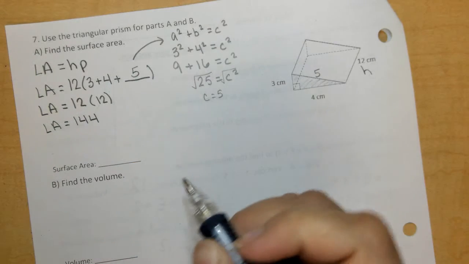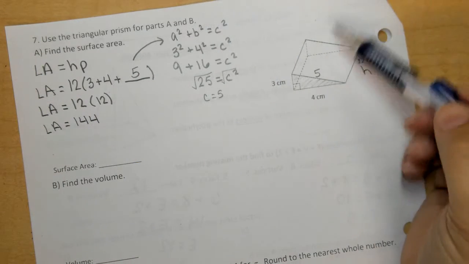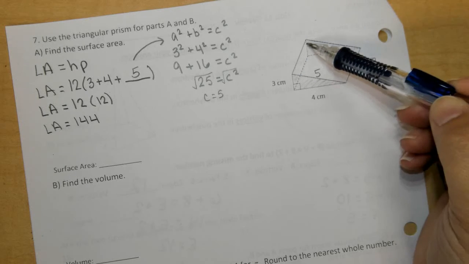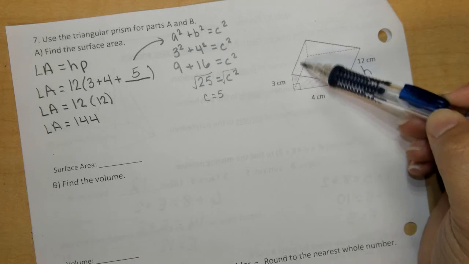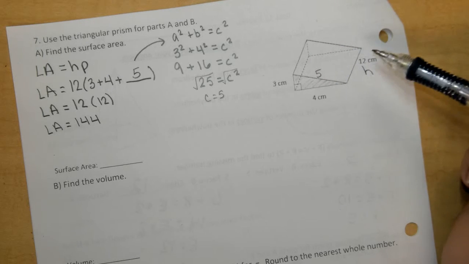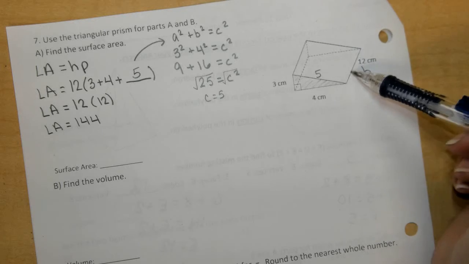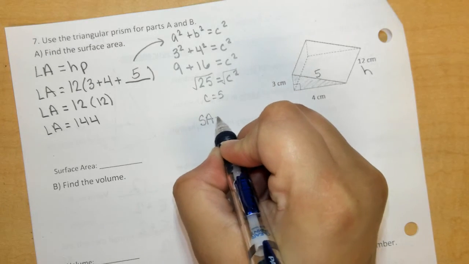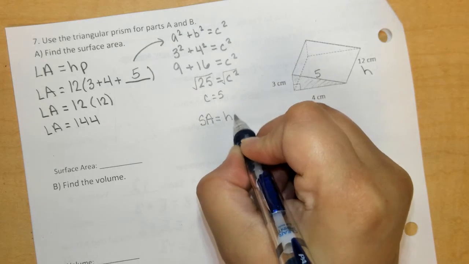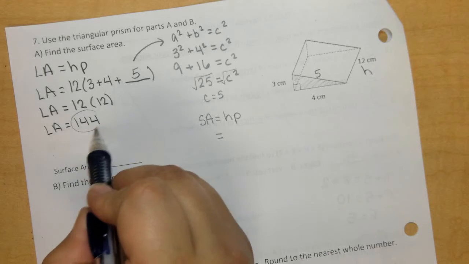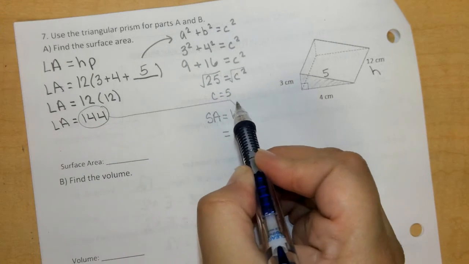Okay, this 144 represents just the rectangles: the top one, the one back here on the side, and then the big rectangle at the bottom. The surface area includes the rectangles as well as the 2 triangles. So for the surface area, I would do lateral area, HP. We know that HP is 144.